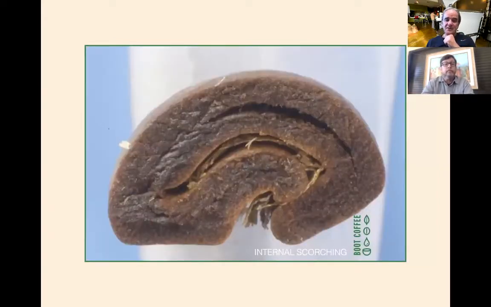And this is a more serious example of this. This can also be indicative for a bean that was just roasted with too much heat for what the bean under normal conditions would be able to handle, leading to this internal scorching.